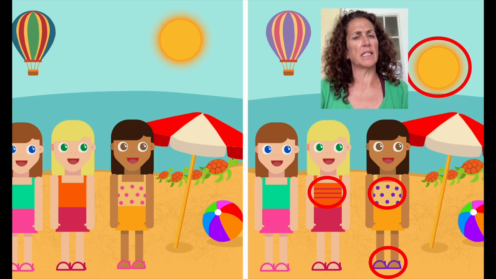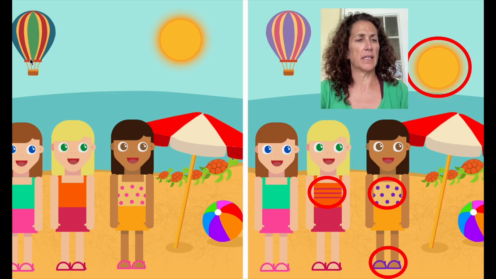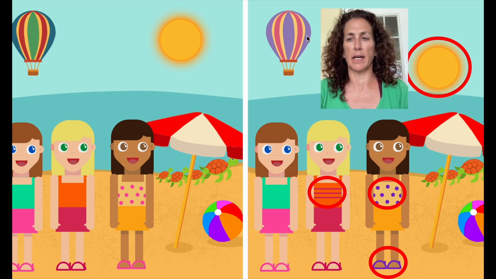There's something else in the sky in these pictures. In the picture on the left, there is a hot air balloon high in the sky. This hot air balloon is blue, yellow, red, and green. In the picture on the right, the hot air balloon is different colors. The hot air balloon in the picture on the right is purple, yellow, and pink. So this balloon is different colors than the balloon on the left.